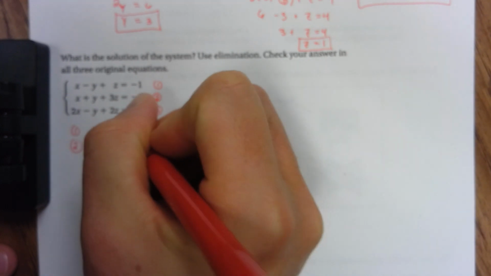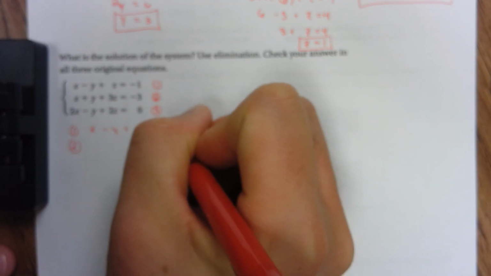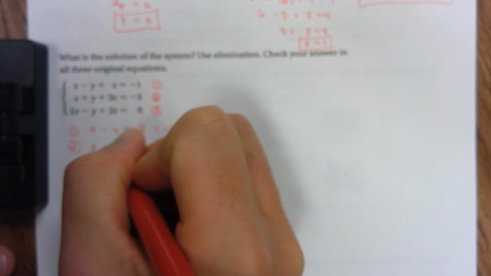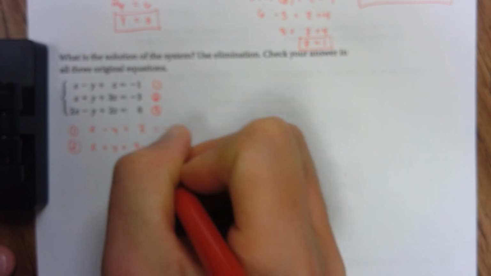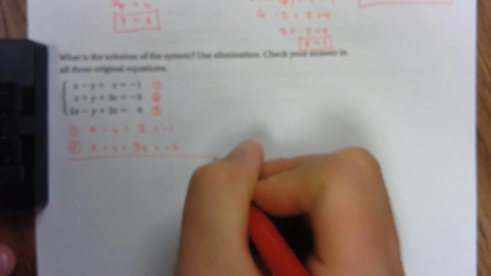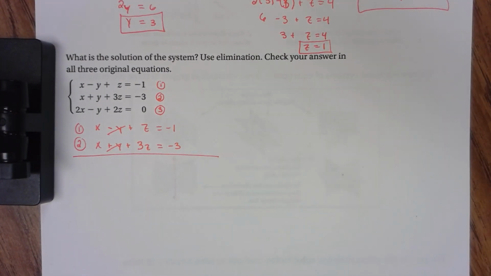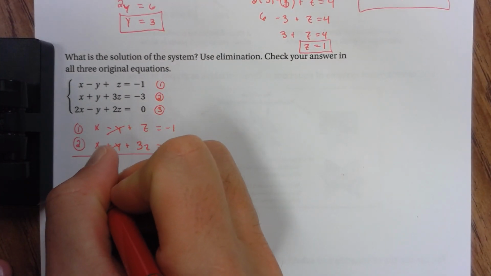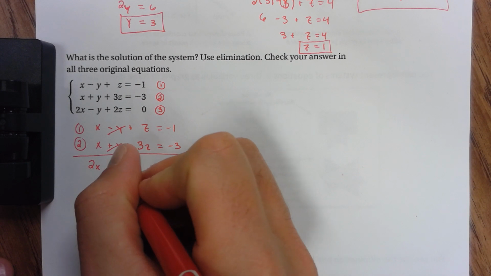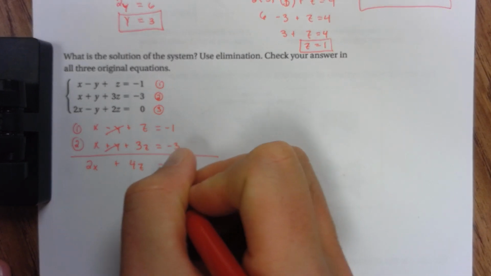x minus y plus z equals -1. Then x plus y plus 3z equals -3. Again, the whole point of us adding these two equations together is for the y's to eliminate. And that gives us 2x plus 4z equals -4.